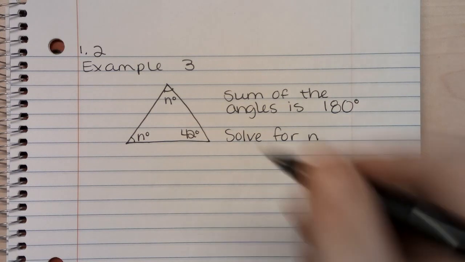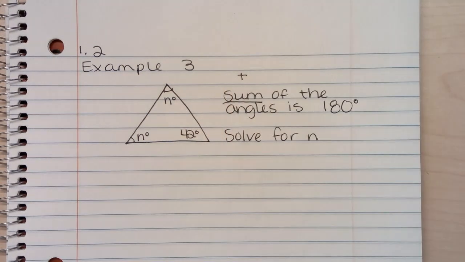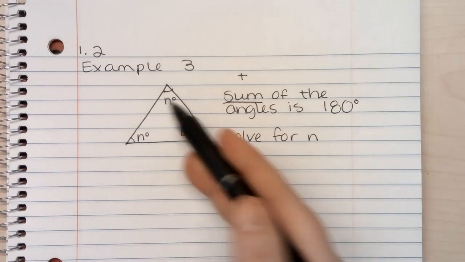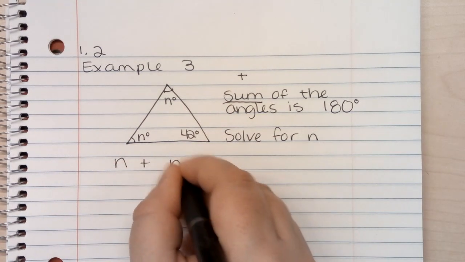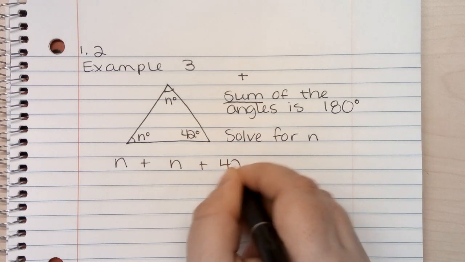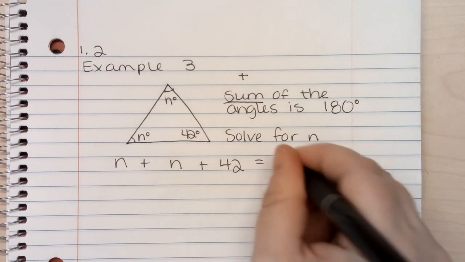All right, well, let's remember that sum means to add. What do they add to when you add them all together? Well, if the sum of these angles is 180, we know that n plus n plus 42 equals 180.